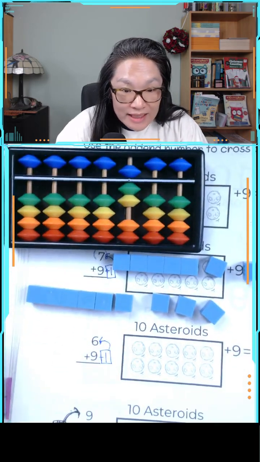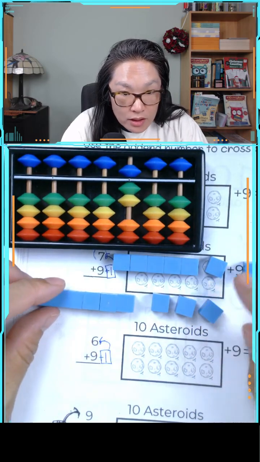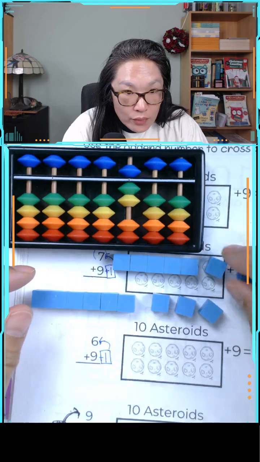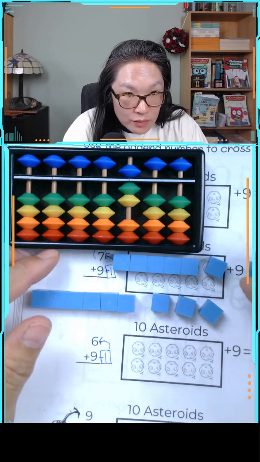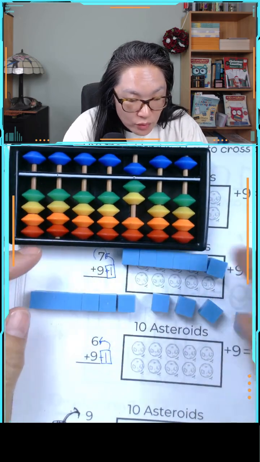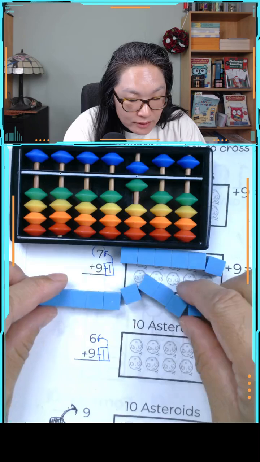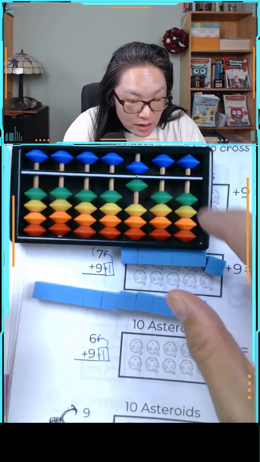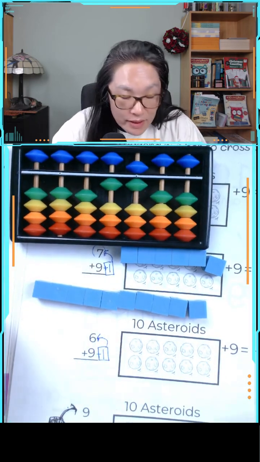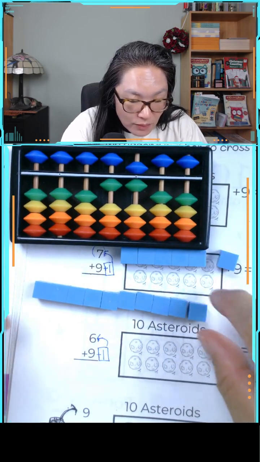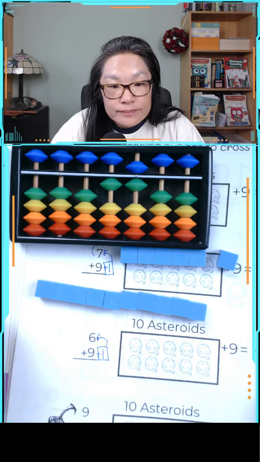To make a 10, we need to take away 1. We subtract 1 from the 7 to make a 10. So we finally made a 10. My final answer is 16.